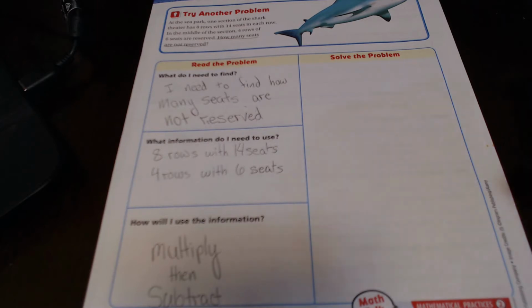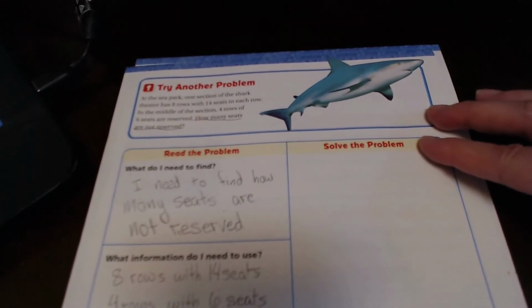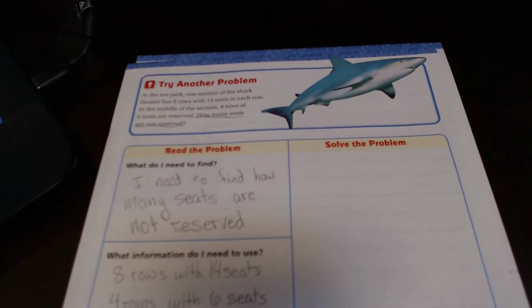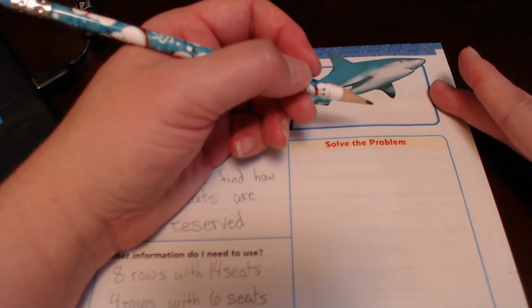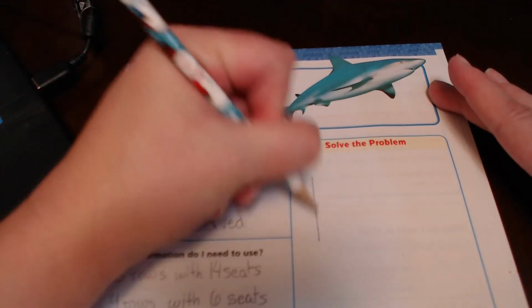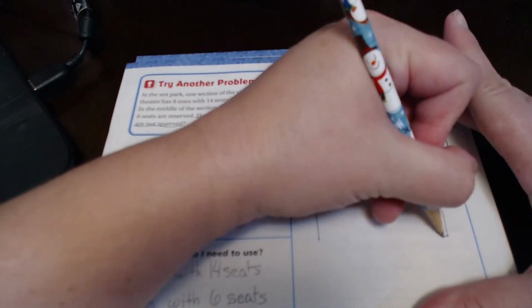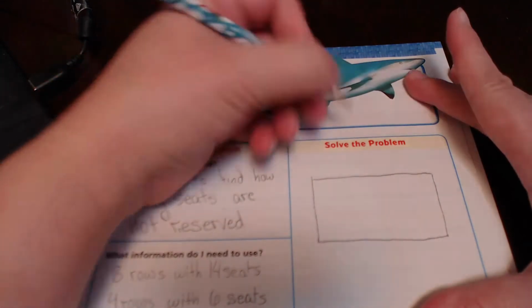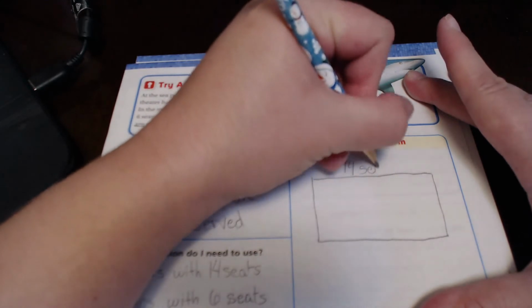Now, I'm a very big person for drawing a picture to help me solve math. I am a very visual person, so we are going to be solving our math using visuals. So the first thing I'm going to draw is a block, a rectangular block. And this rectangular block is the 14 seats.